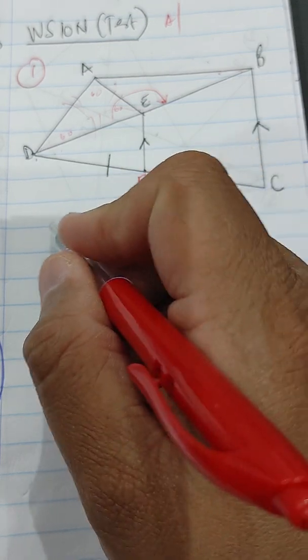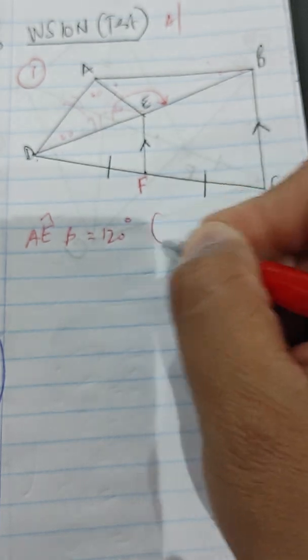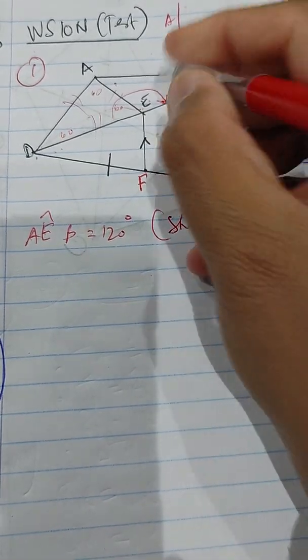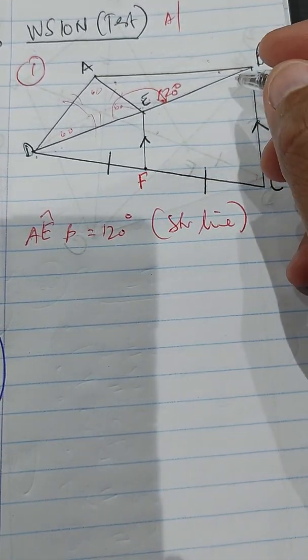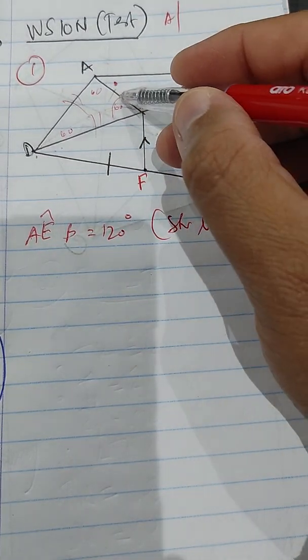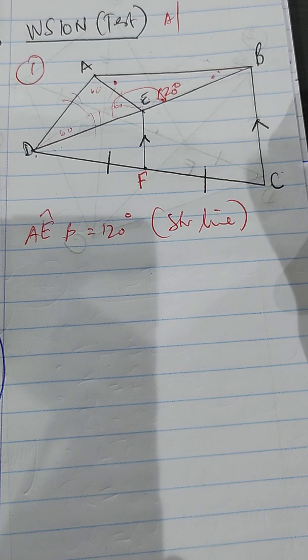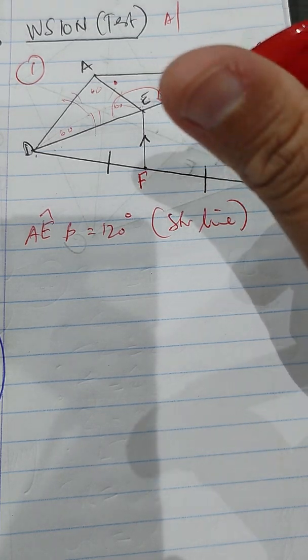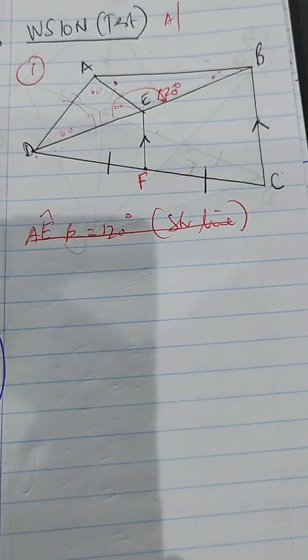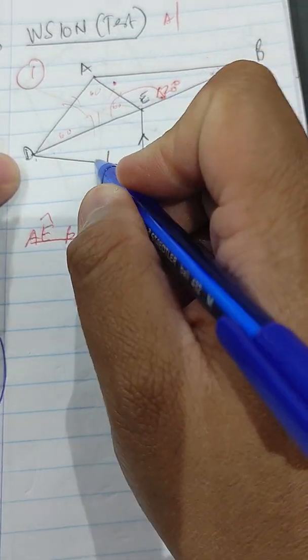So you got AEB is equal to 120 degrees, straight line. Okay, so let's put 120 there. Again, for this to be an isosceles triangle, this angle here has to be equal to that angle, or that side is equal to this side, basically. We didn't actually need this 120 here. So let's take this out. So I see it now. It's a bit easier than what I thought. So let's go with it.